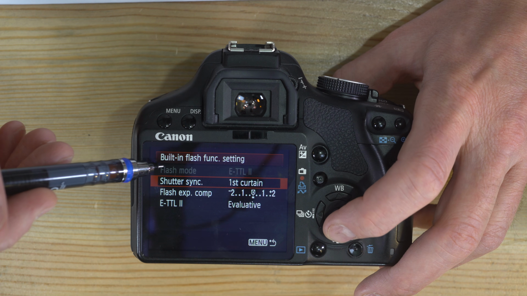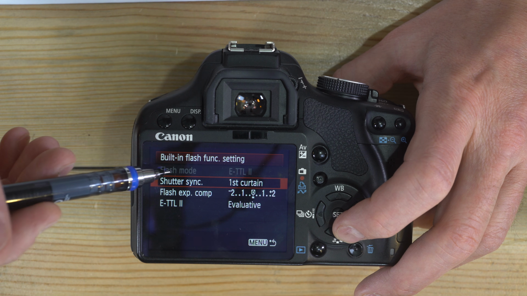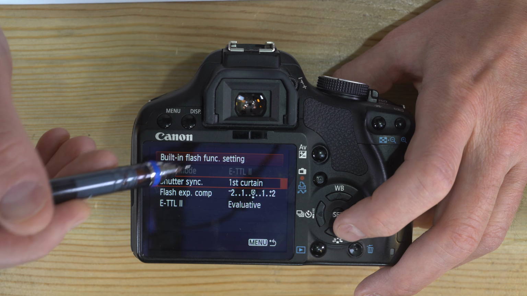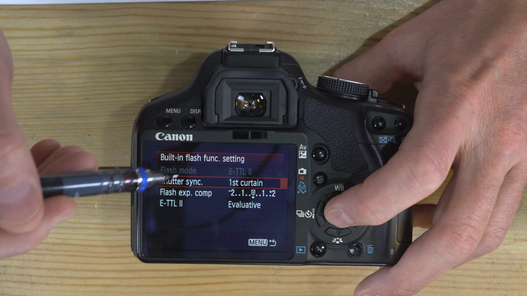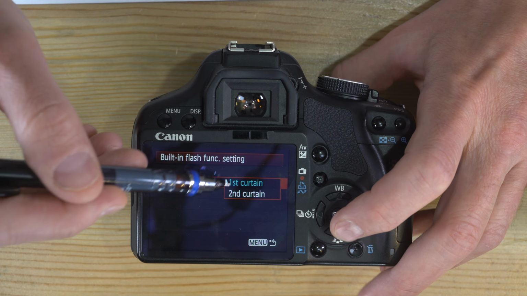Okay, flash mode, it's locked to ETTL. Not sure why it's doing that. Might be a later setting. But let's take a look at what we can change. Oh, here it is, because it's down at the bottom. Shutter sync, first or second curtain.